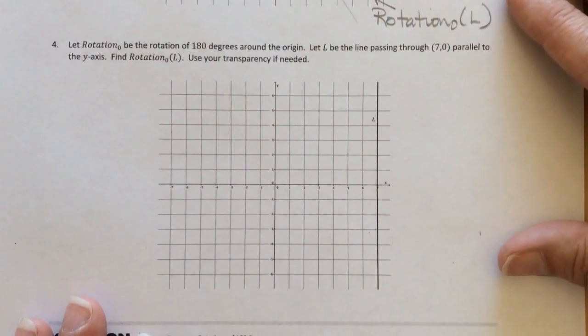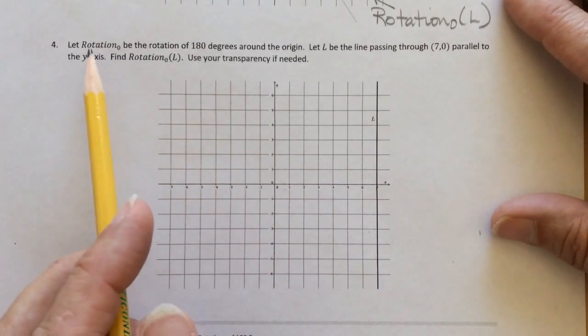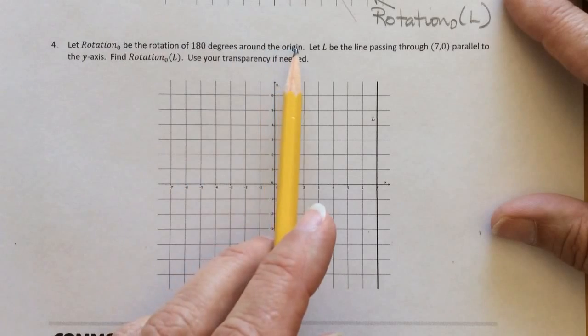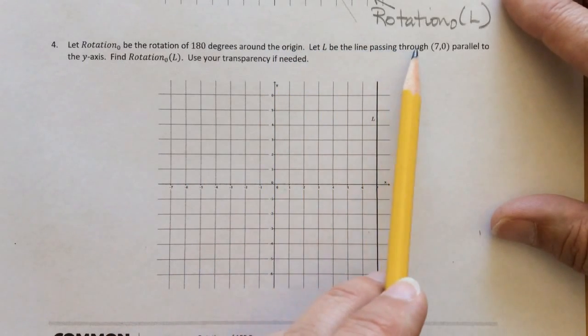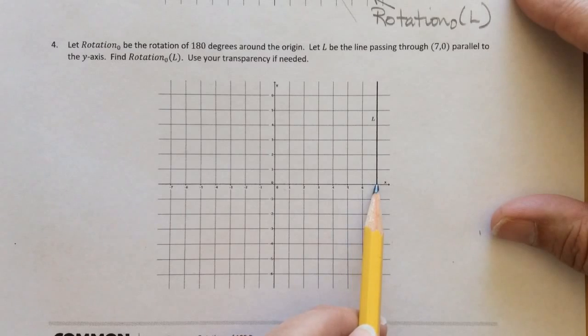All right, let's look at the next one, exercise 4. This one tells me the same thing. Rotation O is the same rotation. Line L is the line passing through 7, 0. So here's the point 7, 0.